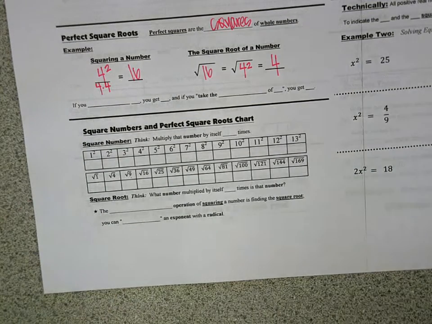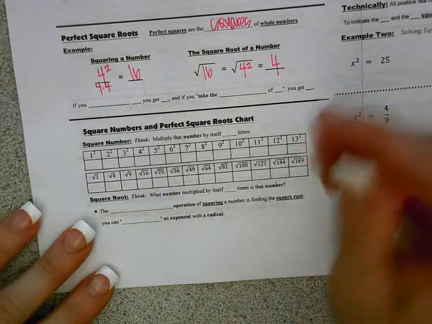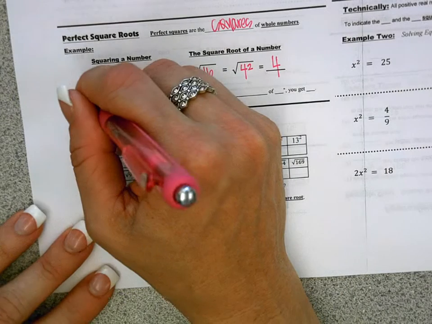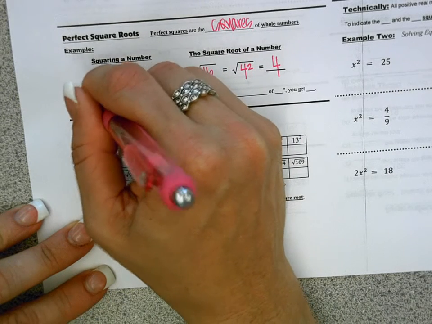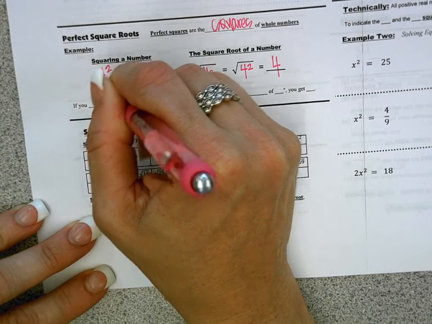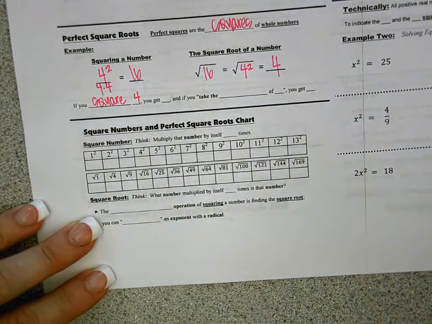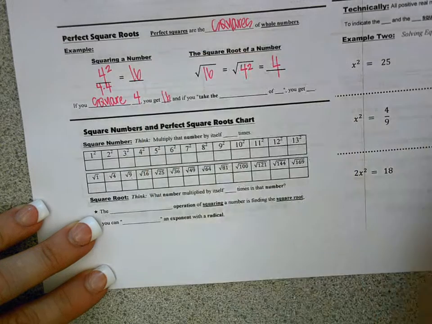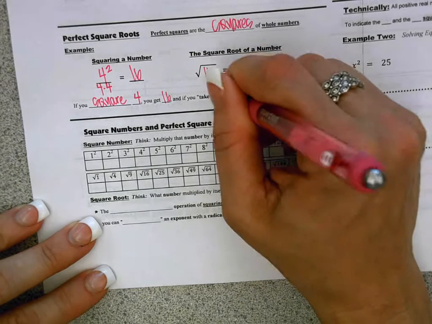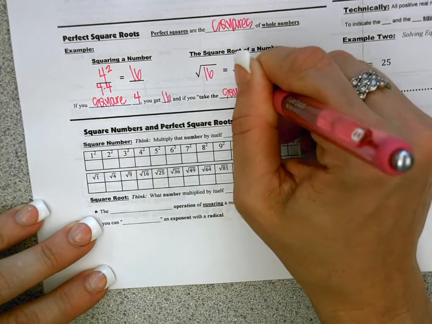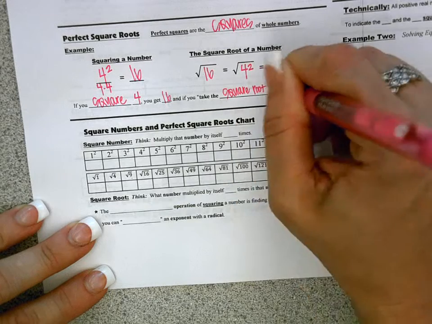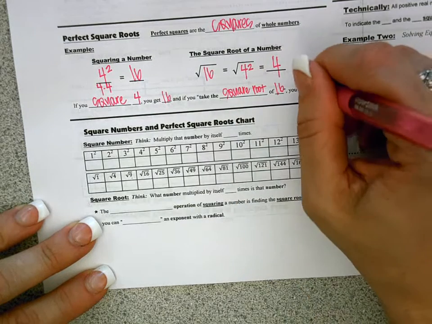Like I said, totally basic. You guys have done this a lot before. If you square 4, you get 16. And if you take the square root of 16, you get 4.